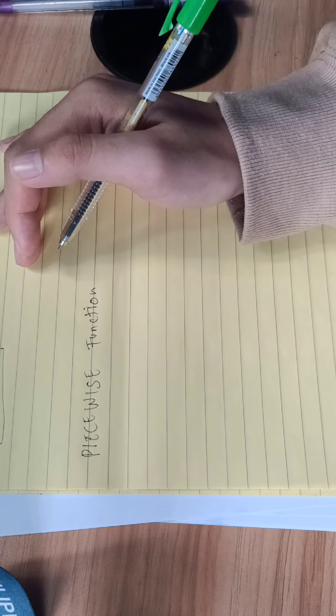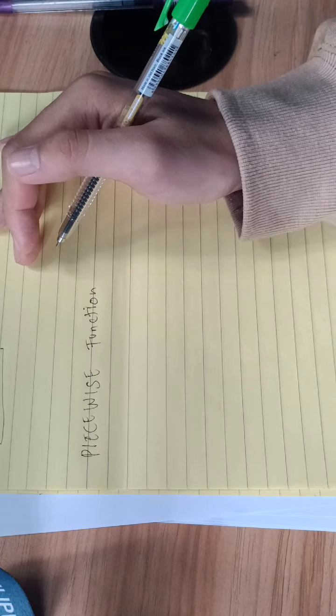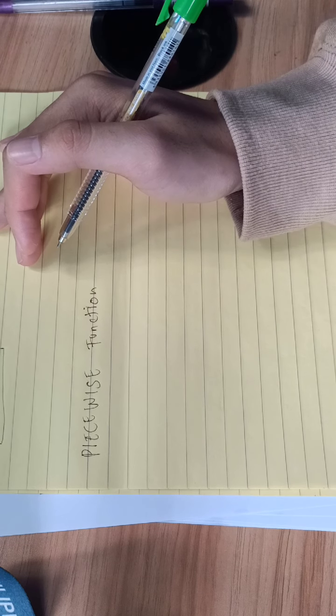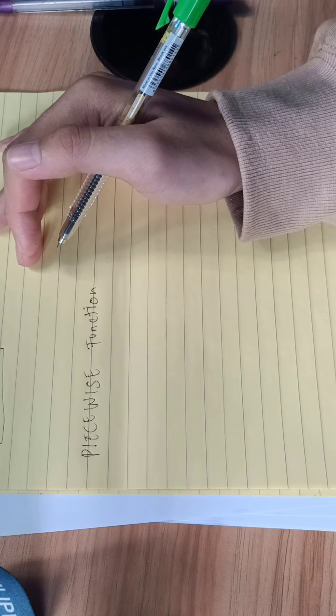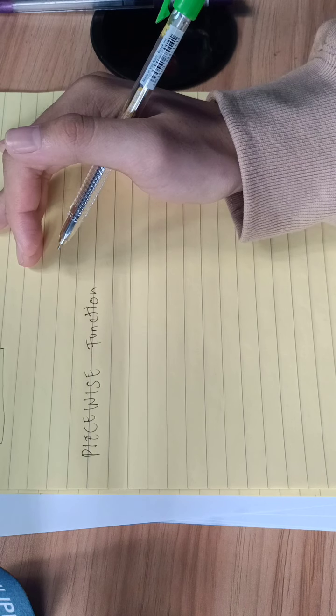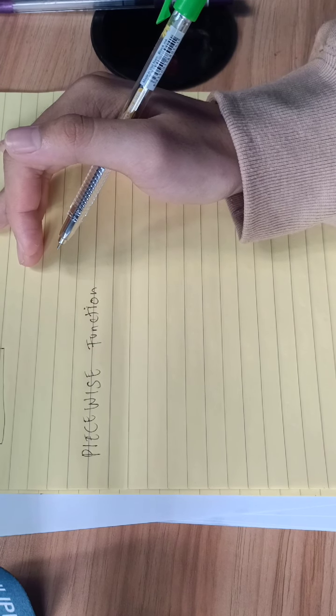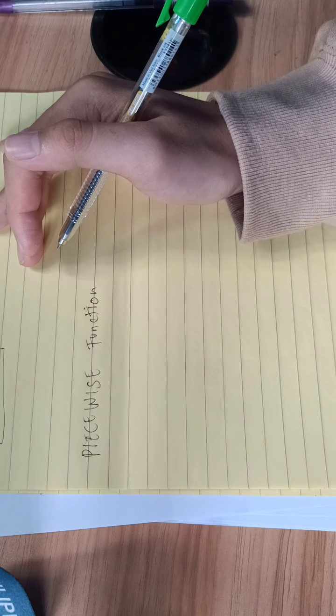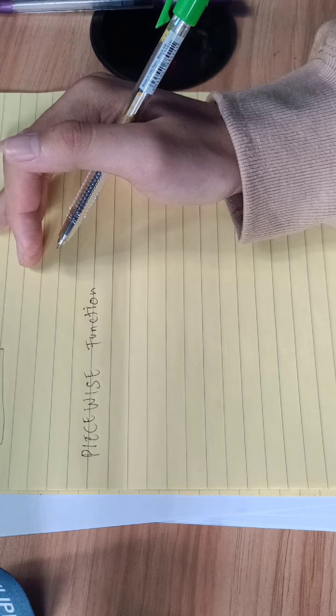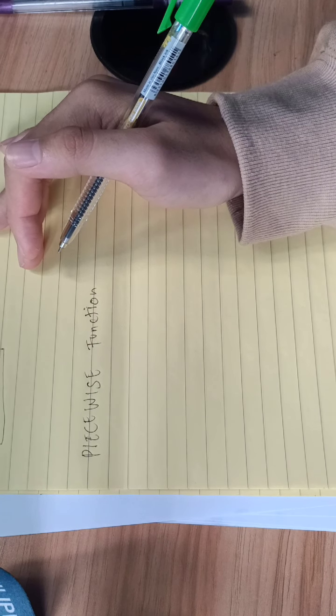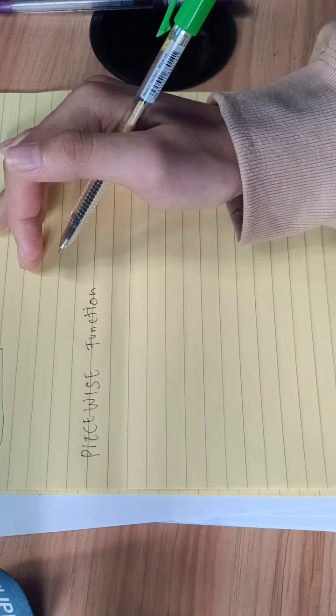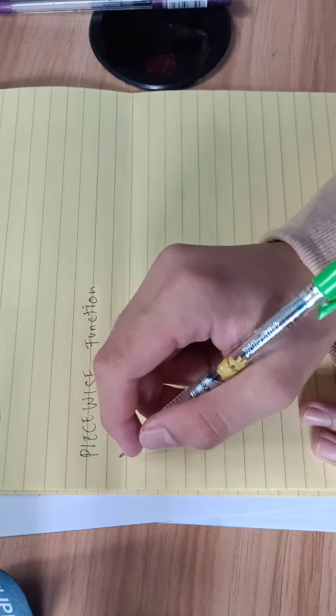Now let's move on to a piecewise function. In mathematics, a piecewise function is a function defined by multiple subfunctions, where each subfunction applies to a different interval in the domain. Piecewise definition is actually a way of expressing the function rather than a characteristic of the function itself. Let's have an example.